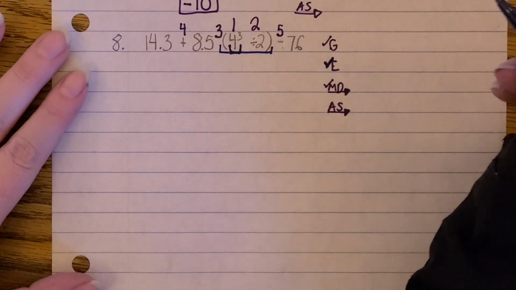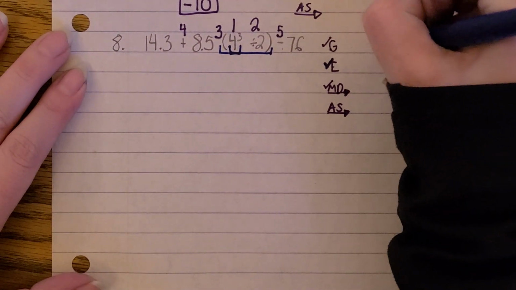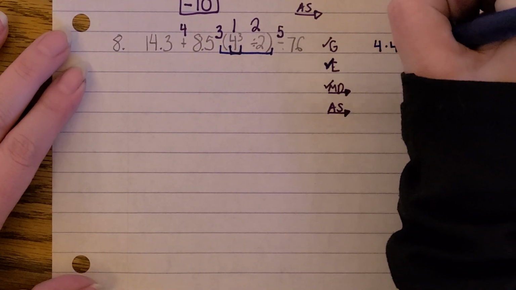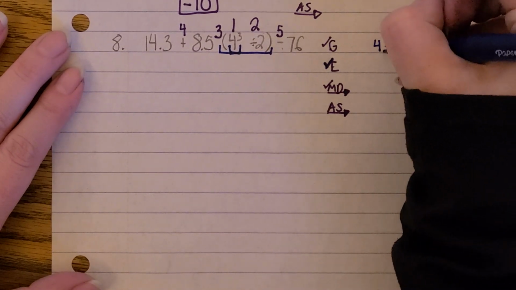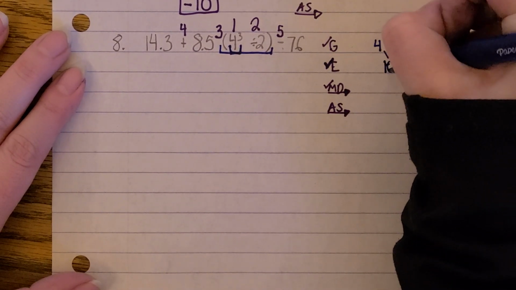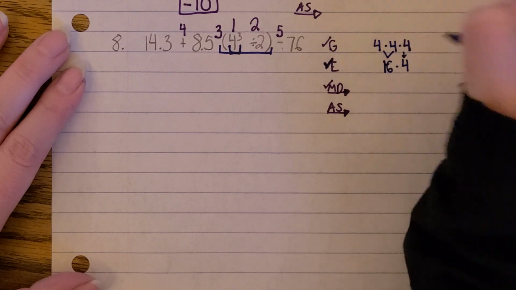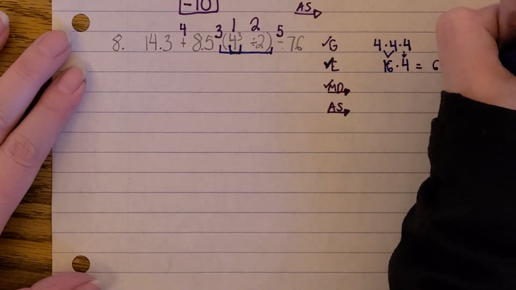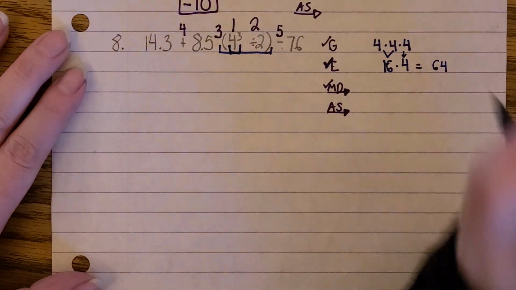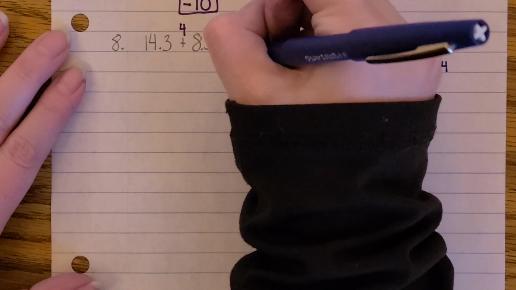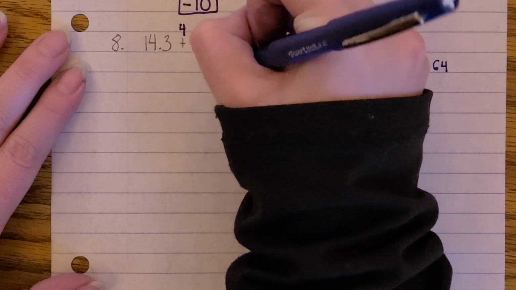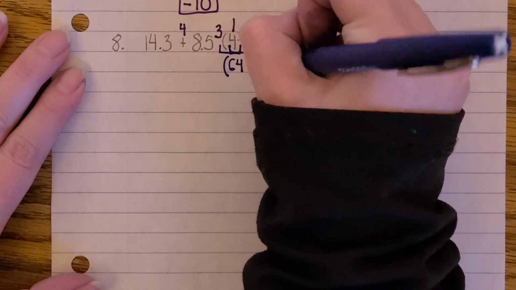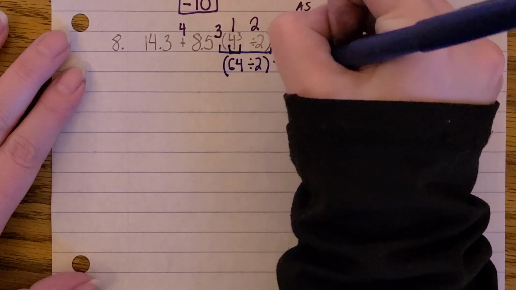4 cubed is actually 4 times 4 times 4, okay? 4 times 4 is 16. All right, drop your last one. 16 times 4 is actually 64, okay? So 4 cubed is 64. We still have our group because we haven't finished yet. And I'm going to copy everything else down.